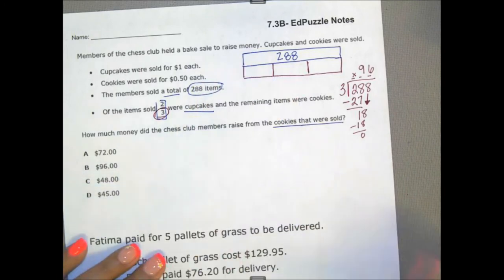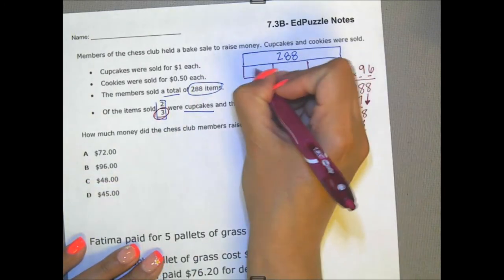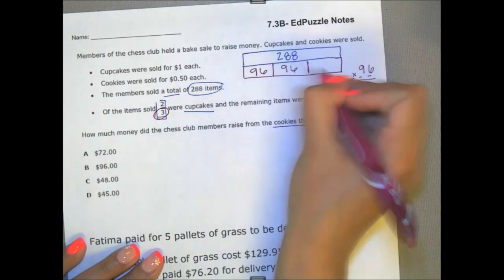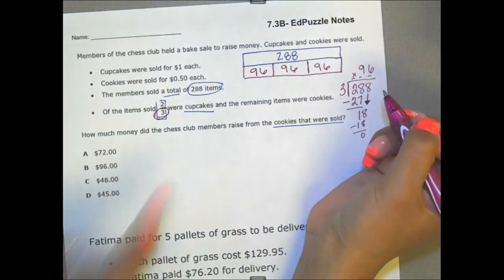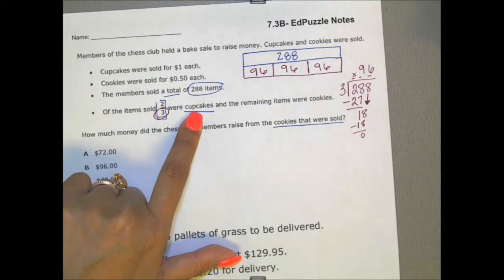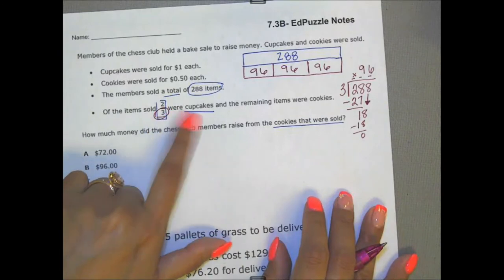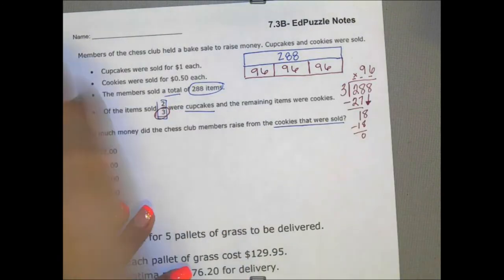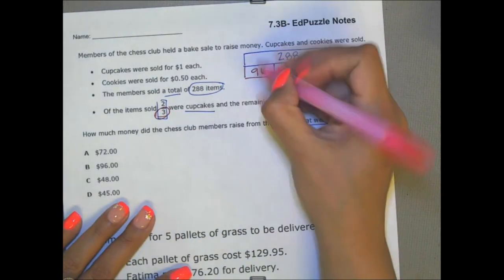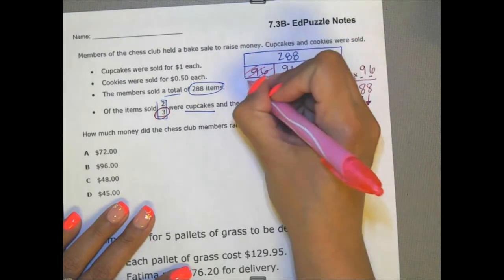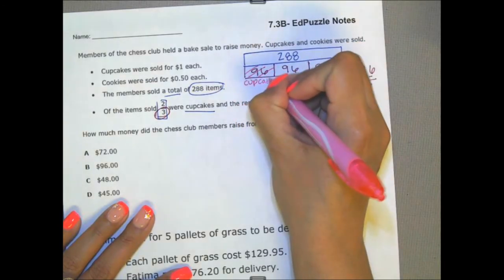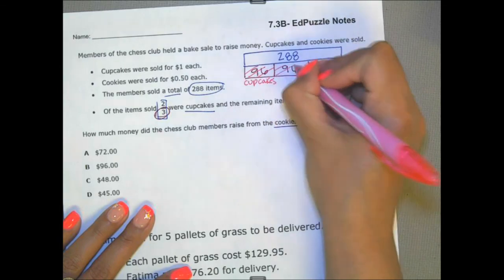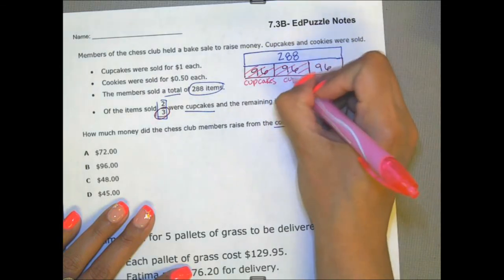So that tells me that each square is going to be worth 96 cupcakes. Okay? So 2/3 were cupcakes. That means this section was cupcakes, and this section was cupcakes.